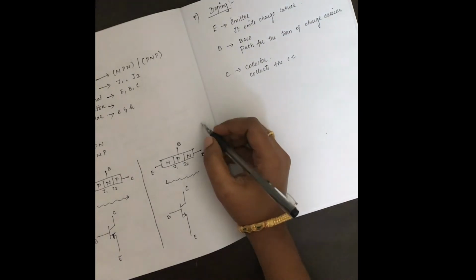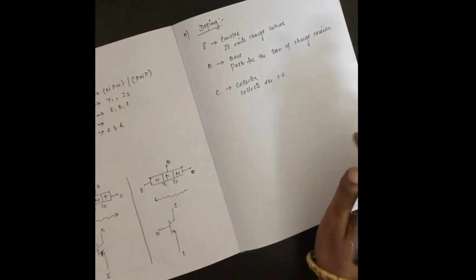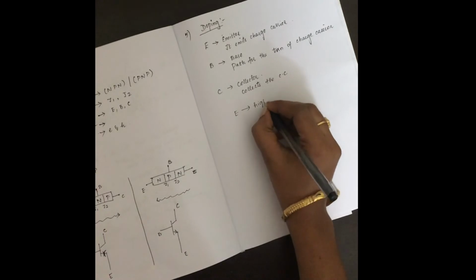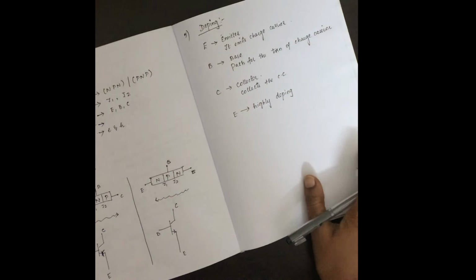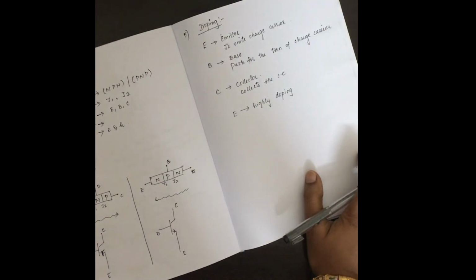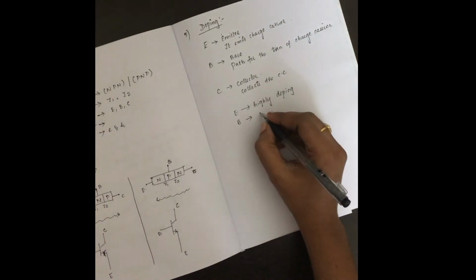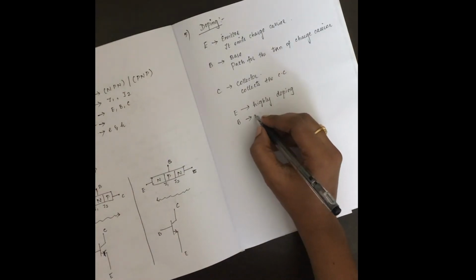So as I already told, doping. How is the emitter doping? Emitter doping will be high. Why? It is highly doped because you need more charge carriers to transmit. Only when there is more doping will more charge carriers be present, and in turn it can send more charge carriers. Next, base. Base, if you see, is just a thin layer.